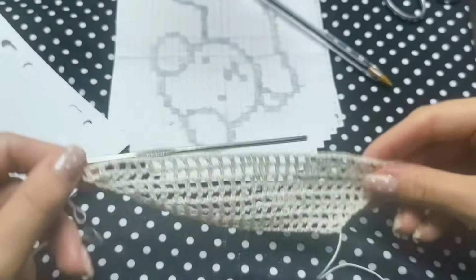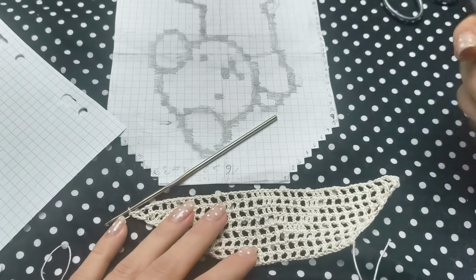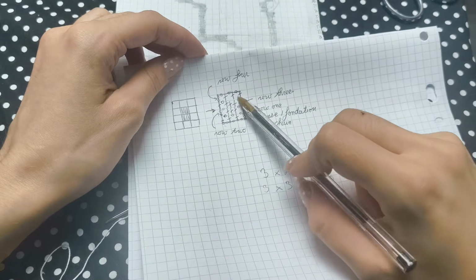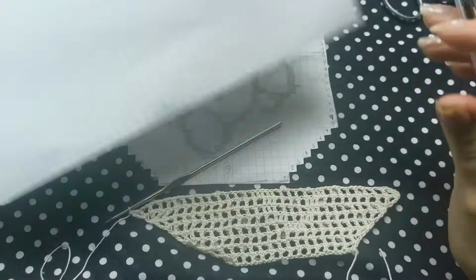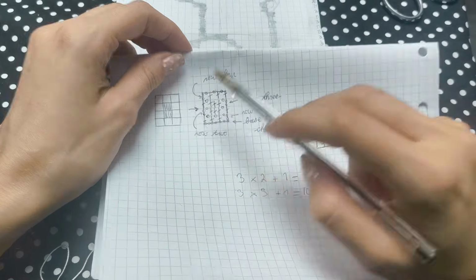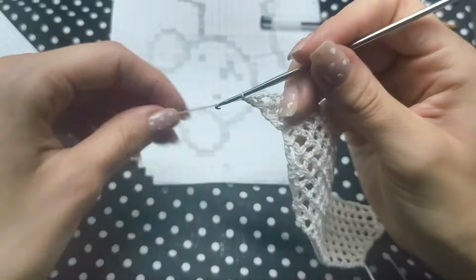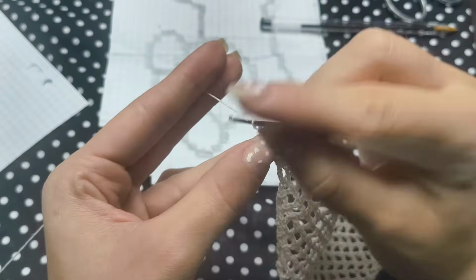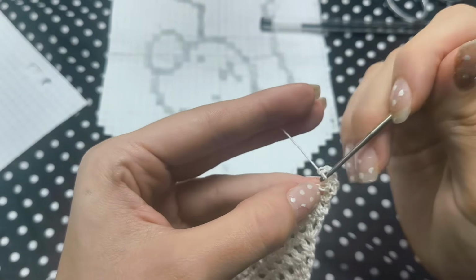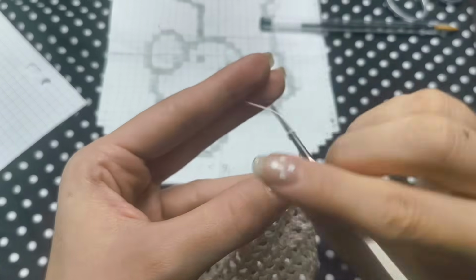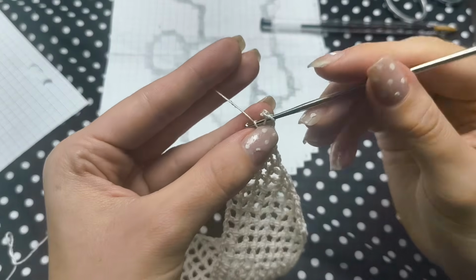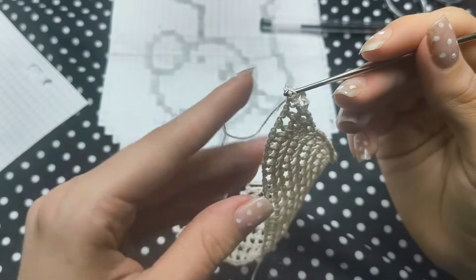Here we go. So row 9, we don't have any more increases, so we can work the same way that I explained on this little graph. So at the end of a row, I have to do chain 3. 1, 2, 3. I turn my work around and I will do my DC right here. Okay, I didn't put enough tension, so it's going to look a little ugly.